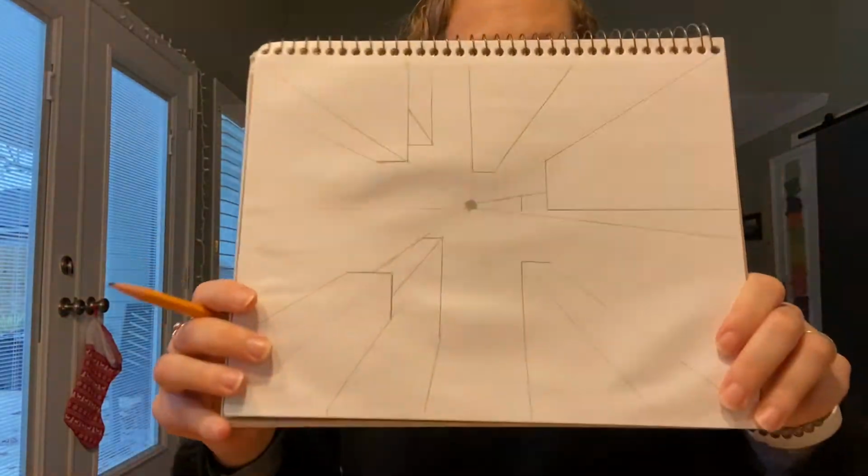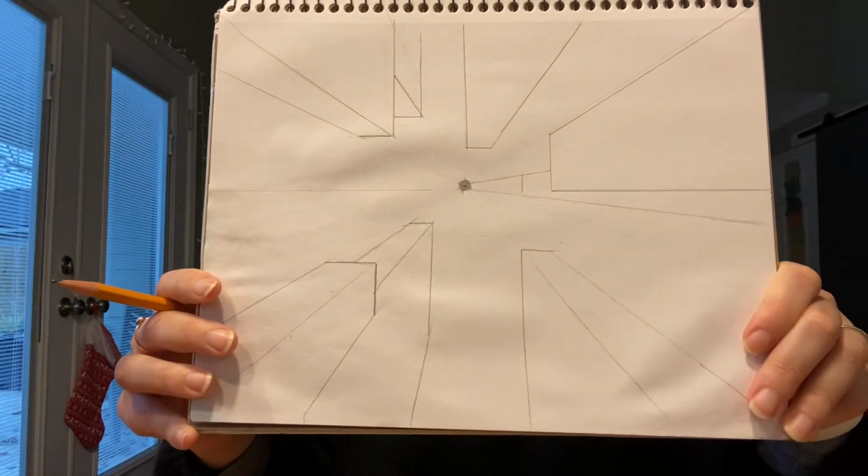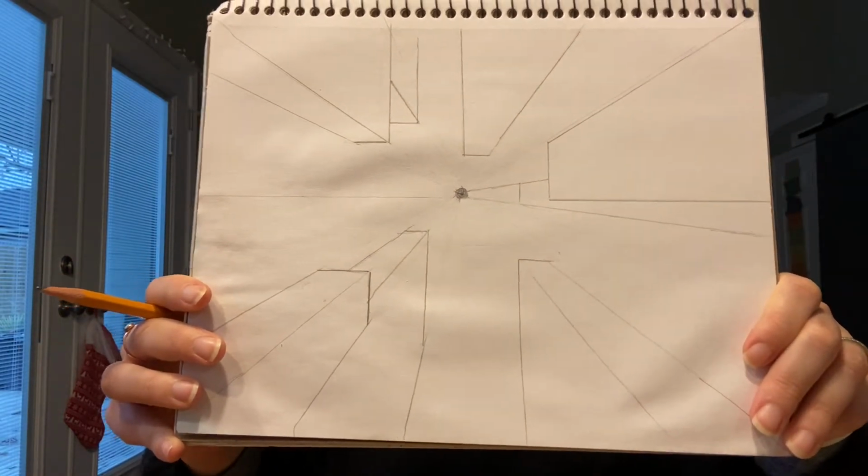Hey, all right, let's do some windows today, okay? So I have my drawing. Most of y'all's will look as simple as this. Some of you might have added more. I saw some of your examples yesterday.